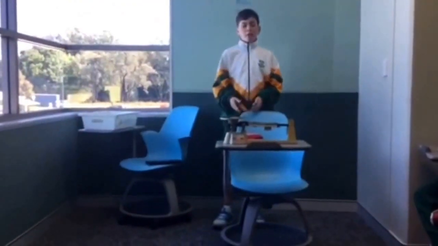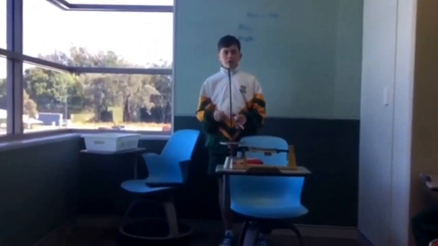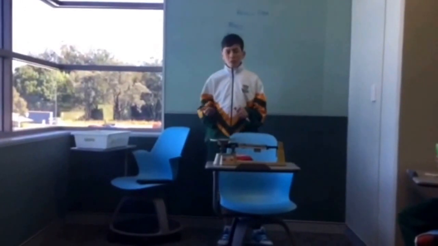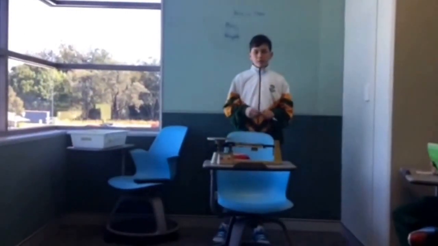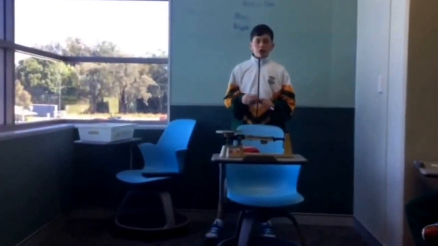What is it? How do we record it? What is the difference between the two, and much more. So first, mass and weight. What is the difference? Mass is the amount of matter inside of an object, and weight is how much the object weighs. So today we'll be getting the mass and weight of this pencil case here.